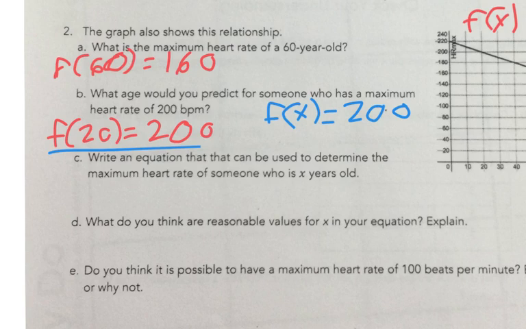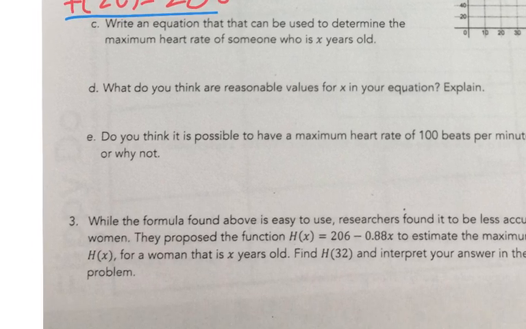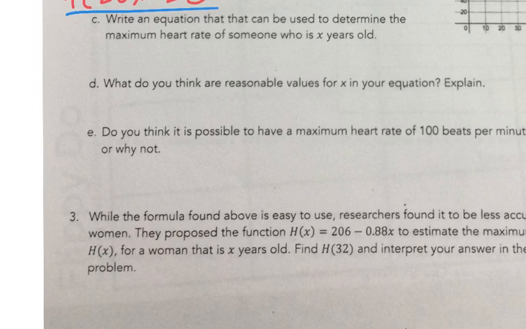Okay, and then on D part, if we're asking for reasonable x values, what is it I'm asking for? For what x values we can plug in? What's another term for that? The domain. Exactly. So this here is a domain question. That's all the possible x values we could plug in.